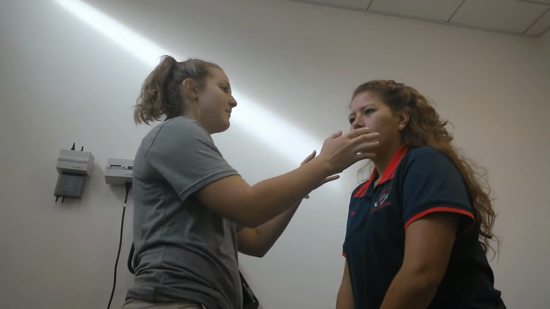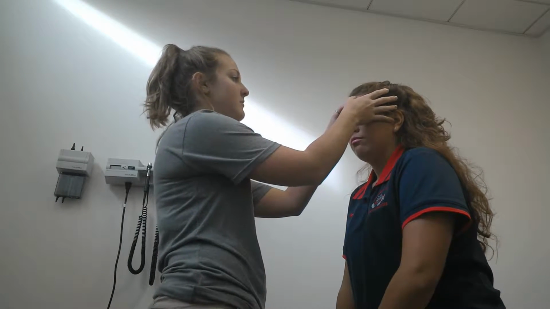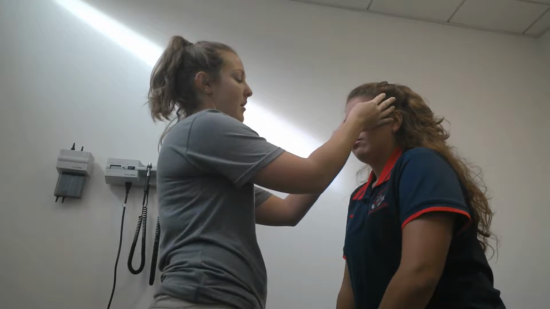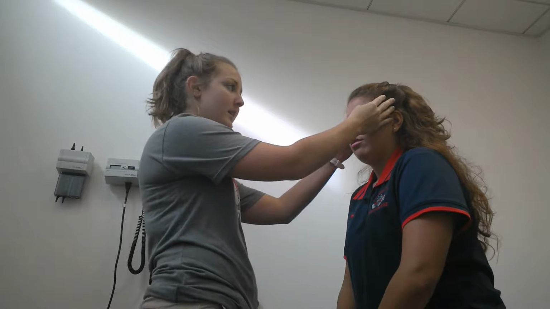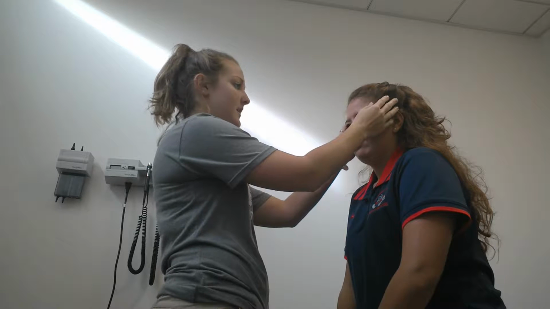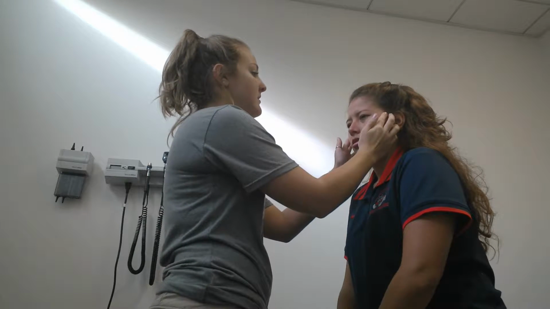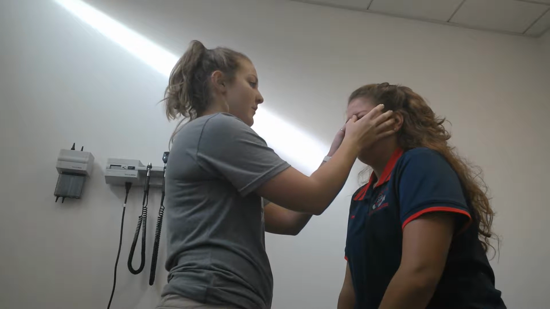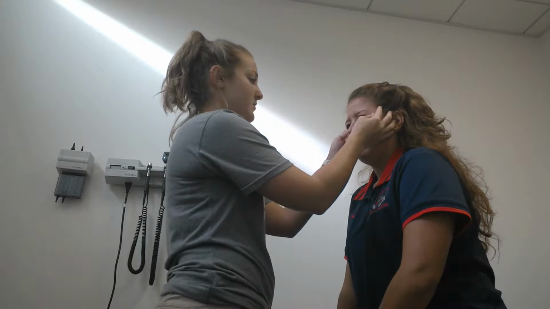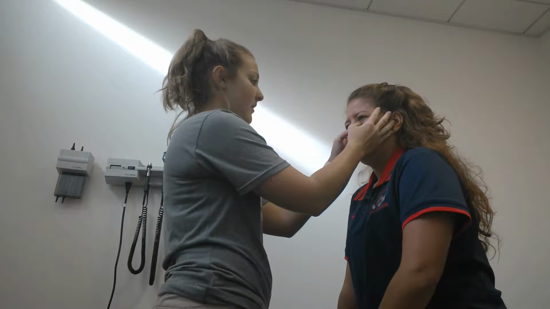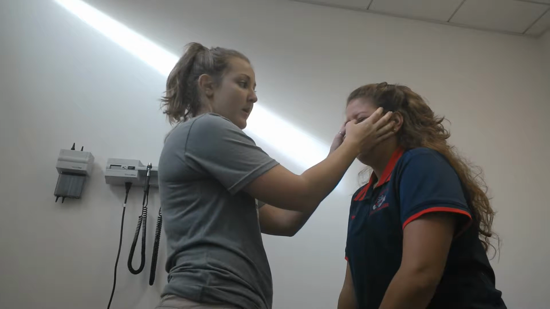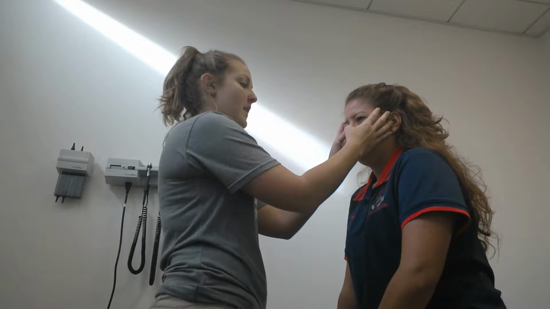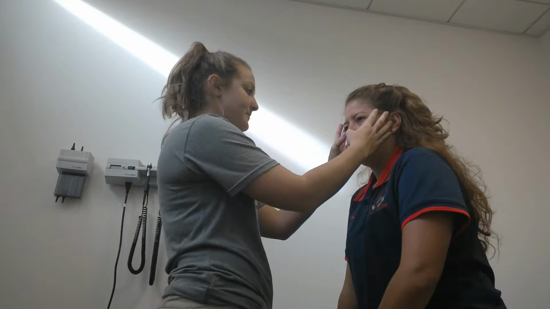So first we're going to start with the palpations of the face. First I'm going to come up to the frontal bone. I'm palpating for any deformities, divots, anything like that. I'm going to come down to the zygomatic bone, which is a cheekbone right here. I'm going to go around the orbital margins, which is around the eye. I'm going to go to the nasal bone, and then the cartilage, which comes down.